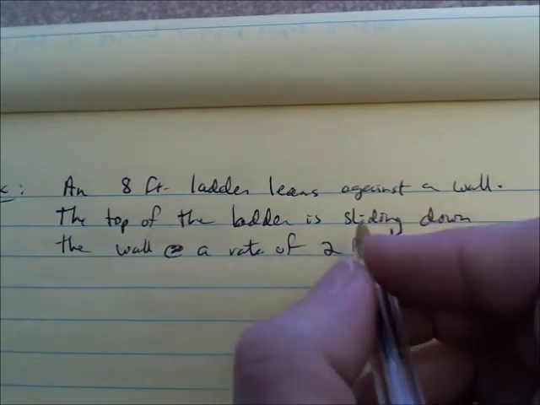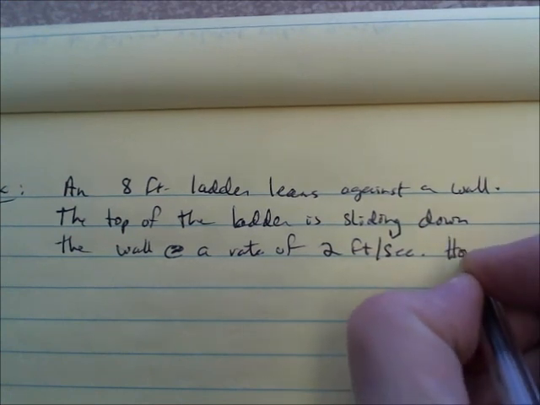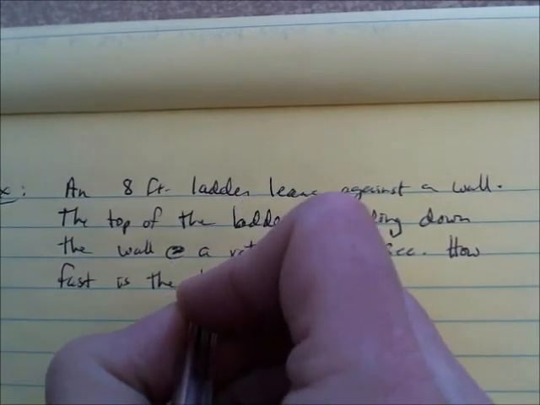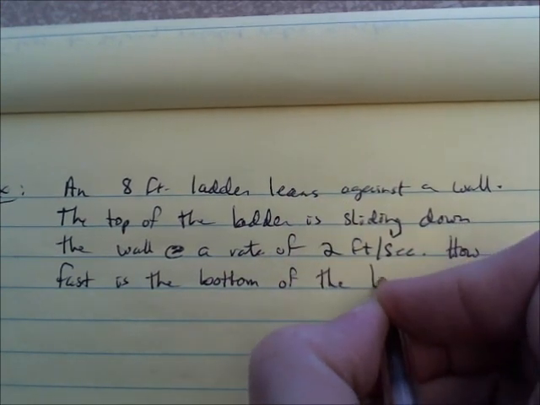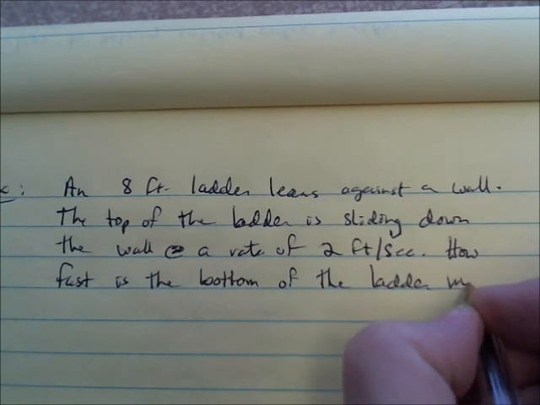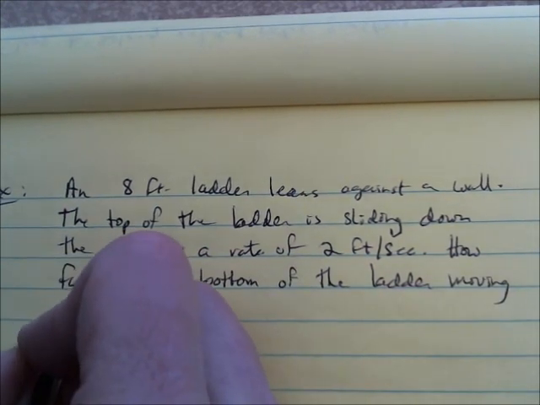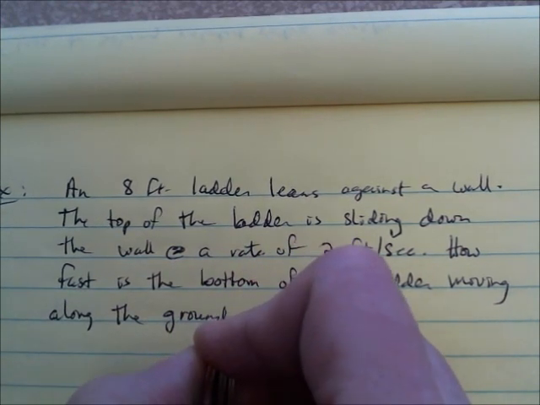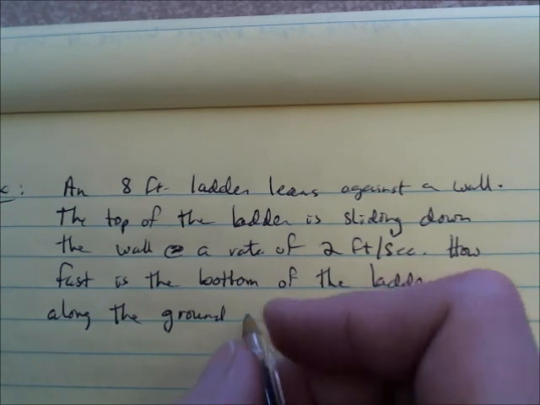How fast is the bottom of the ladder moving along the ground at the point in time where the bottom of the ladder is 4 feet away from the wall?